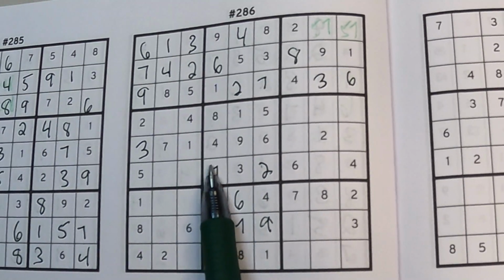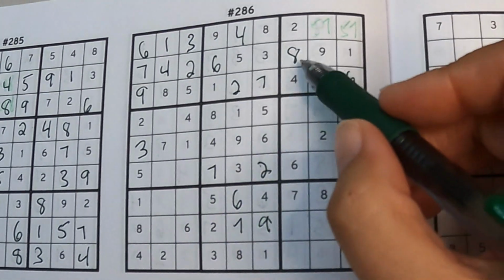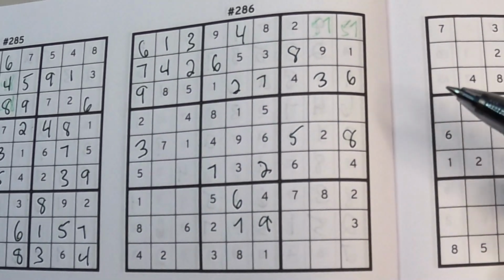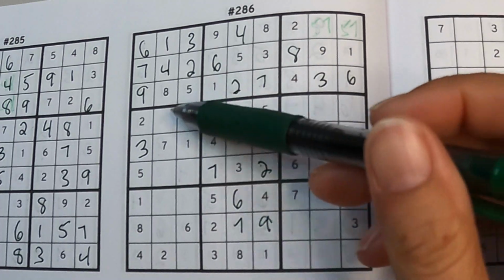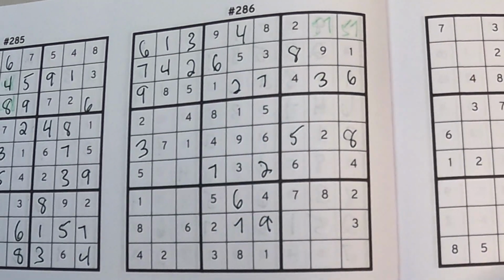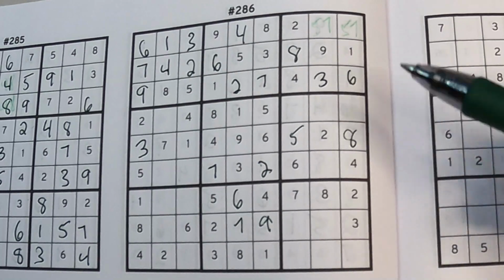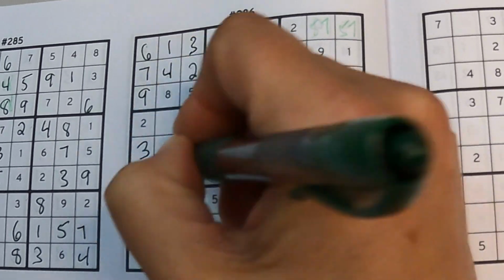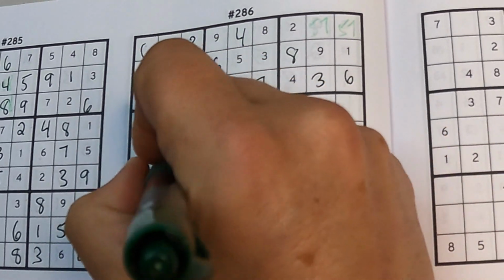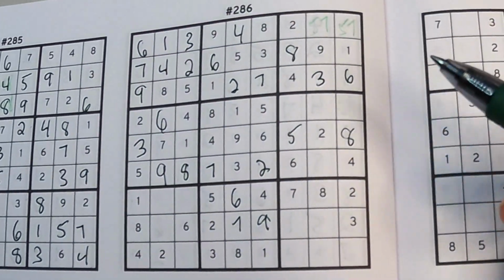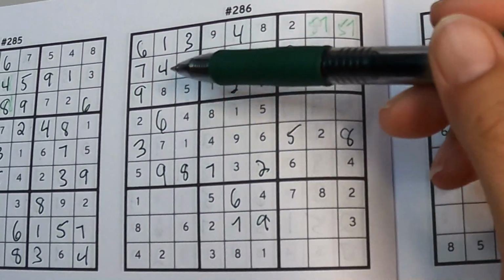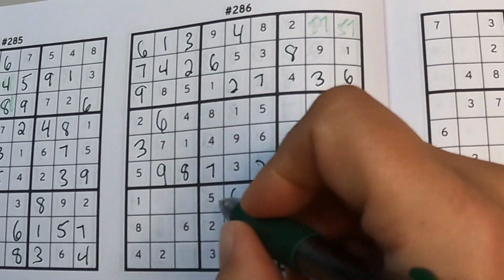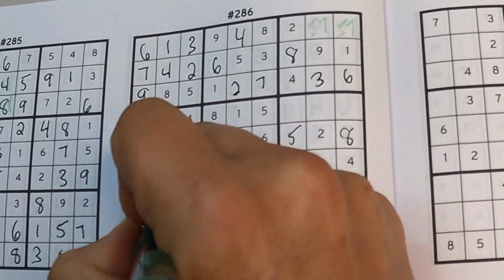For this row, we're missing 5 and 8. We've got an 8 here, so 5, 8. For this box now, we're missing 6, 8, and 9. We've got an 8 covering these two boxes, so our 8 must be here. 6 here, so 9, 6. For this column now, we're missing 3 and 5. We've got a 3 or a 5 here, so 3, 5.